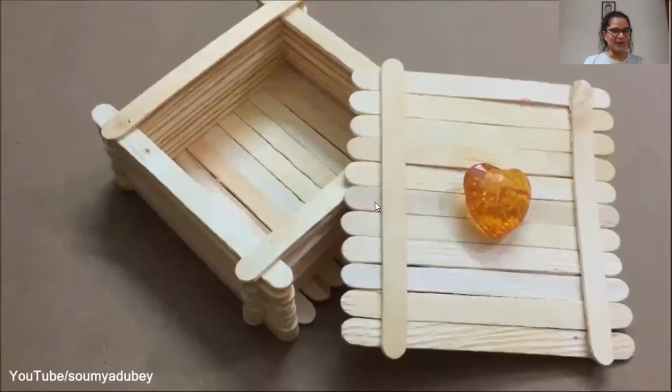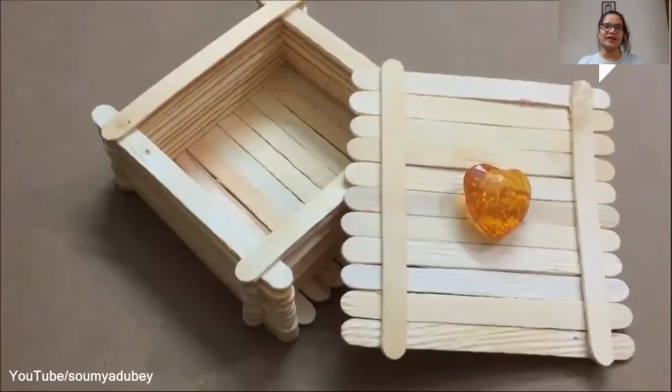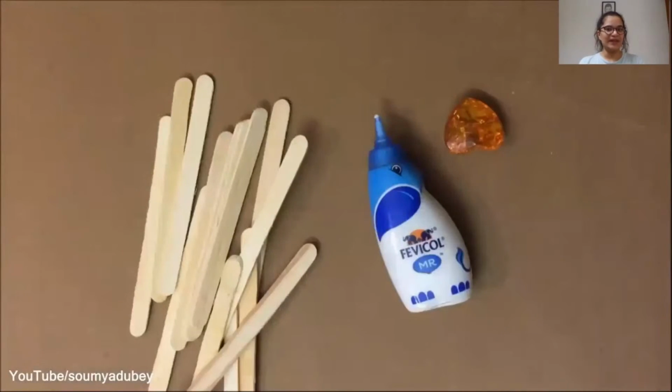Yes, so this is a treasure box we are going to make. It's going to be a small one, so you all can just keep a few things. So let's start with it. We are going to make it with a few candy sticks. So this is how mine looks. We're going to start with a couple of candy sticks.